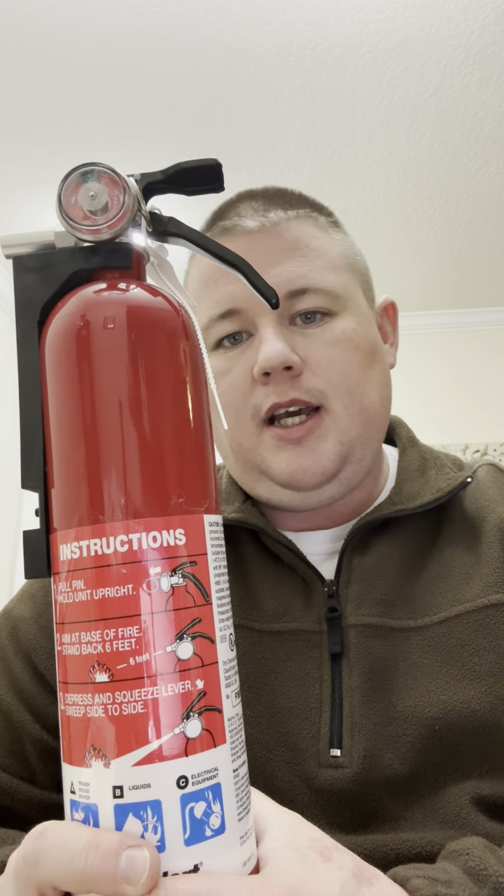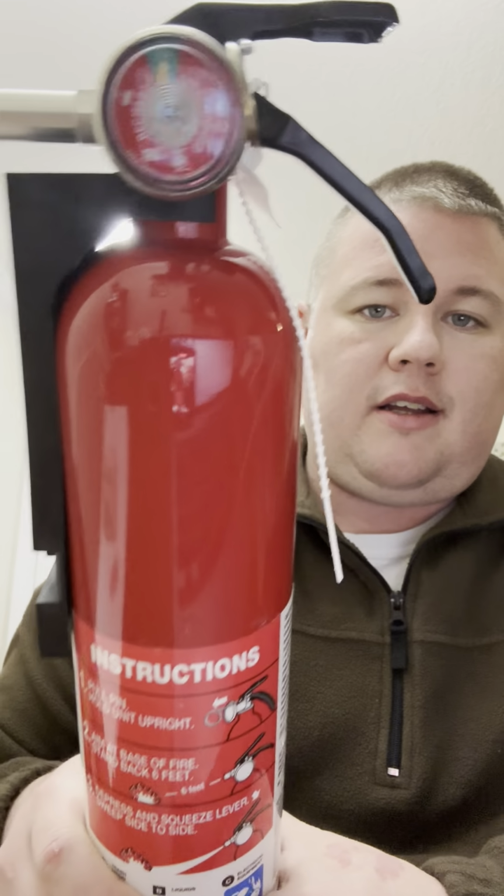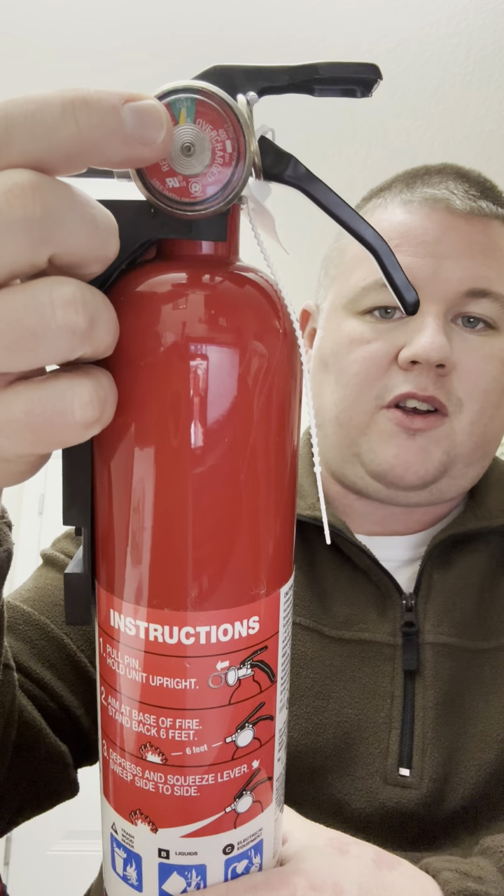And lastly, I want to look at maintaining a fire extinguisher. So this little extinguisher here, these are the ones you can pick up at Home Depot, Lowe's, Walmart. They're probably 25 to 30 bucks. They last you a pretty good while. Typically, a fire extinguisher is good for about 8 to 10 years. Typically, they'll hang on to their charge. But you see here on the little gauge that it's in the green.